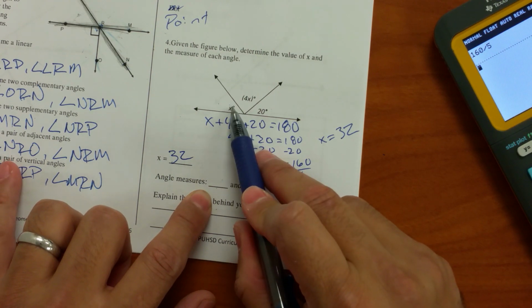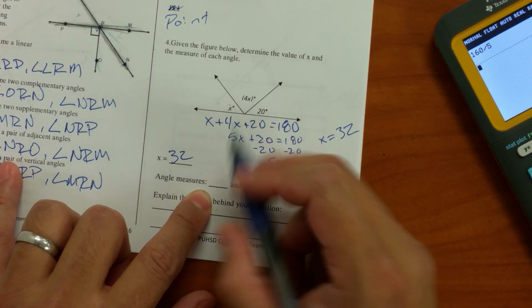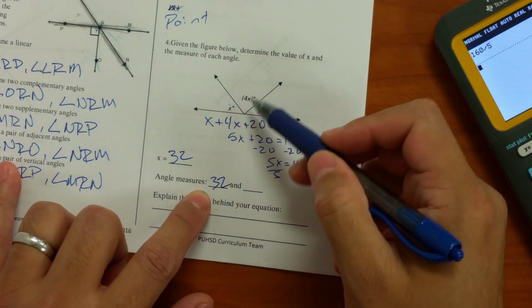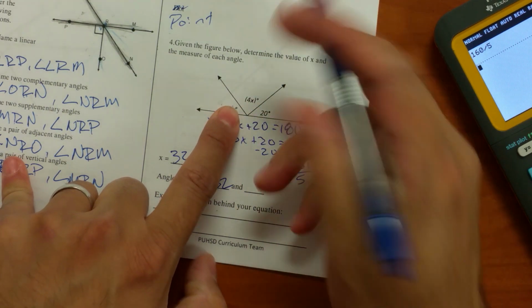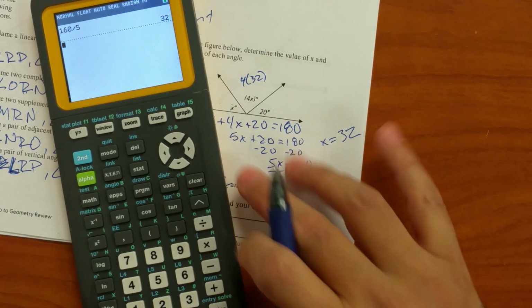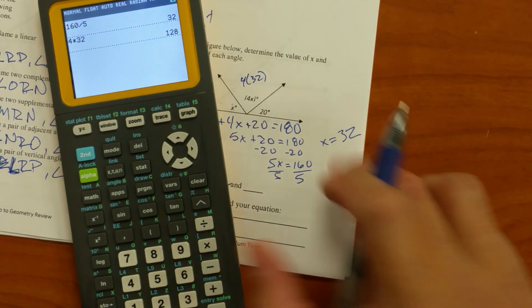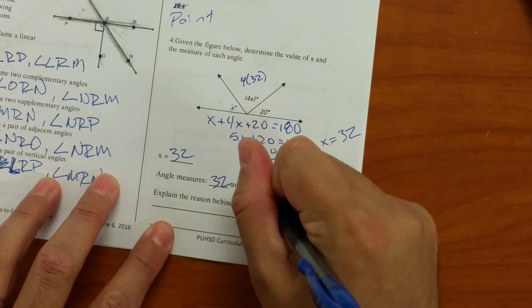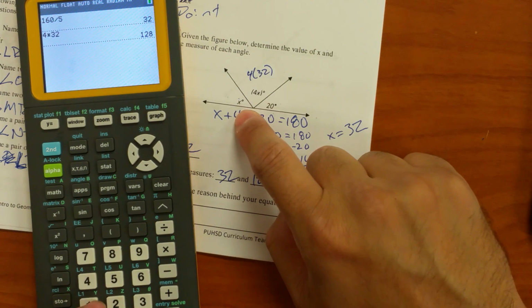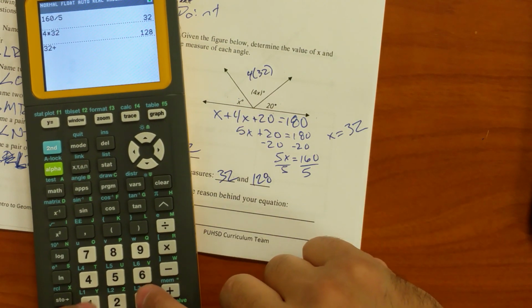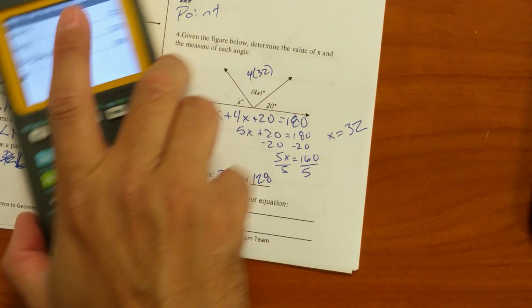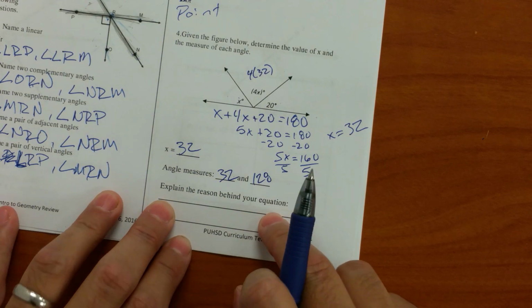So if I plug in my 32 for this, my first one's going to be 32, and this one right here is going to be 4 times x, so it's 4 times 32. So 4 times 32, 128. And if I verify this, all three of those have to add up to 180. So I got my 32 plus 128 plus my 20. There's my 180.